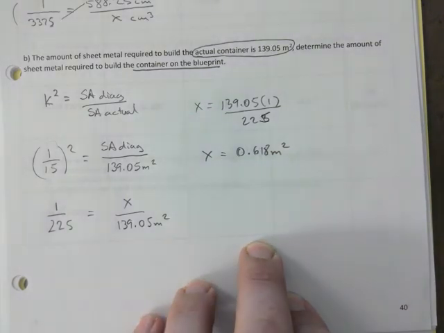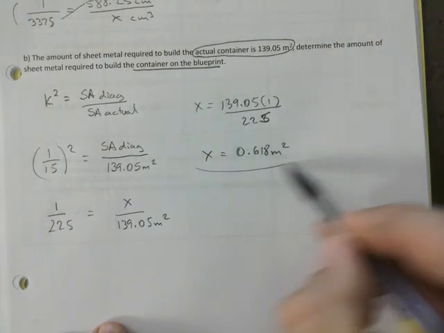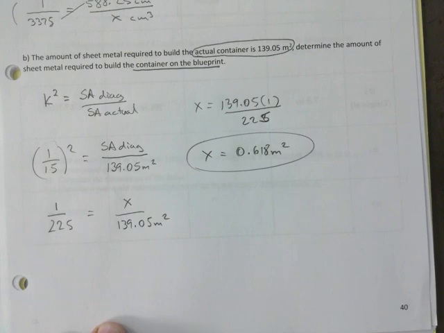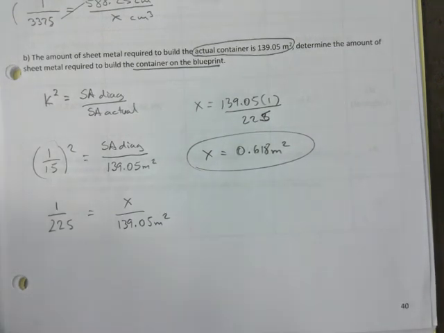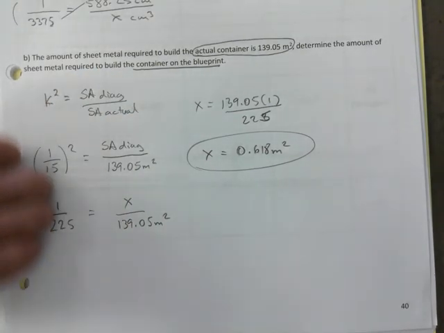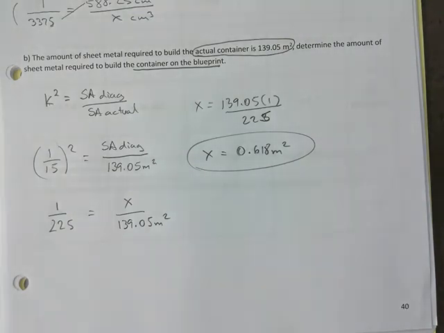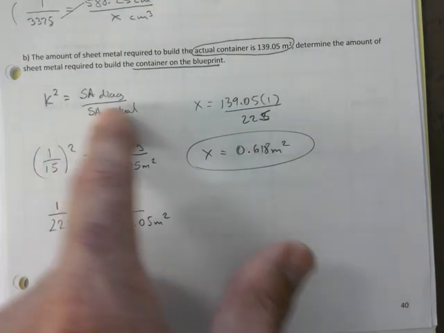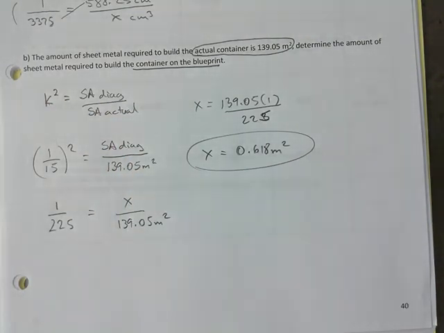Because it's finite, I just use the whole thing. There we go. So just be careful what your starting point is. In this case, it didn't ask us for the scale factor because we already knew it, right? So it ends up being a proportional reasoning type of scenario.